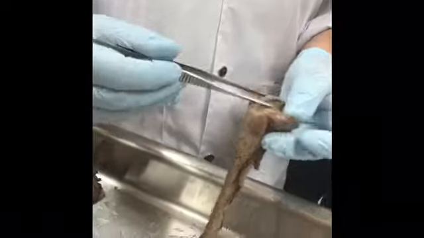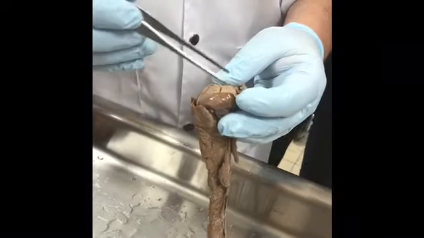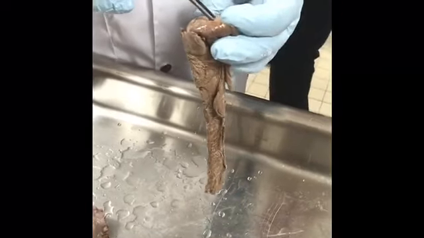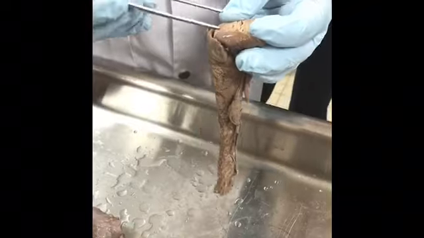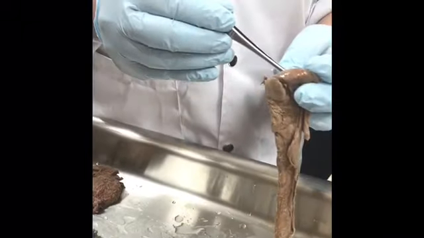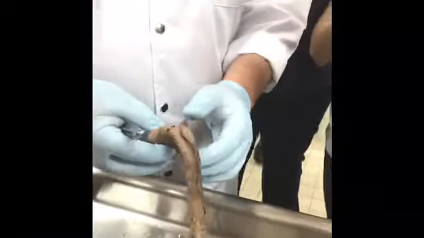This is the seminiferous tubules, all right? These are all curled tubules, and there's nothing to ask here. What is this? Seminiferous tubules, right? Okay, that's about it.